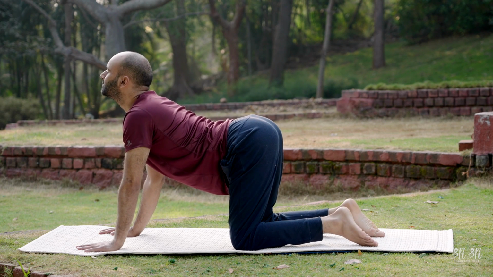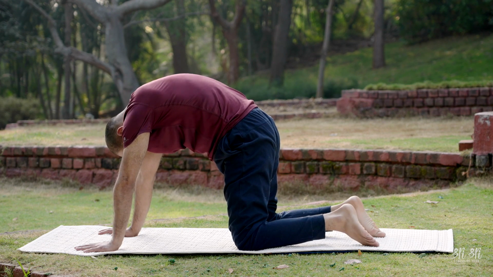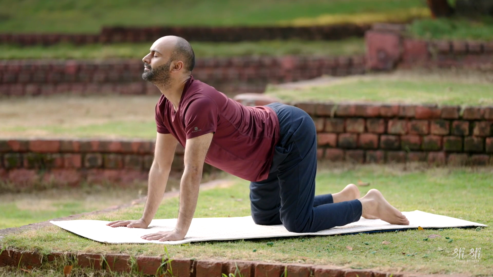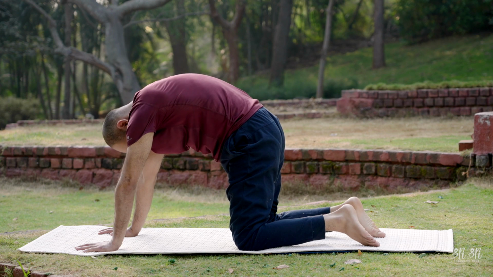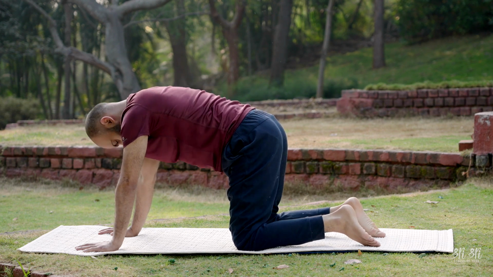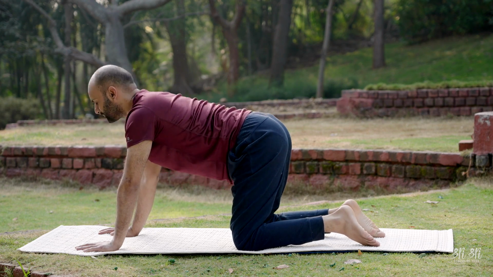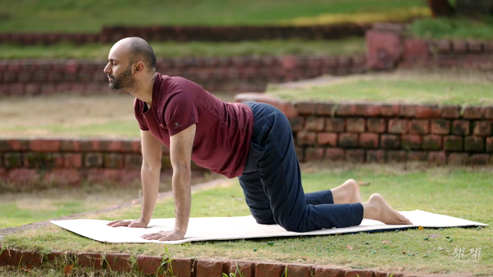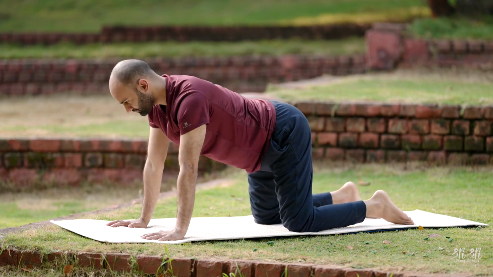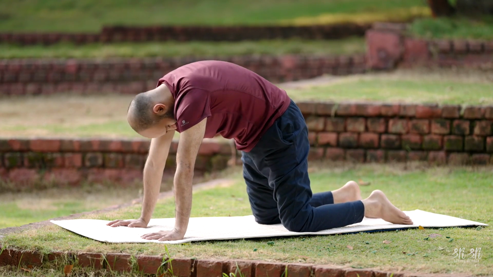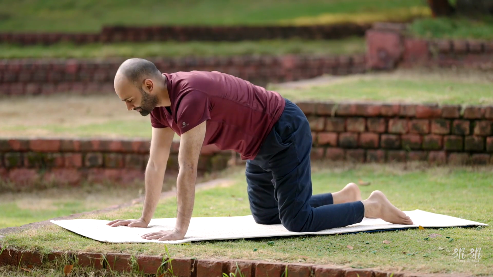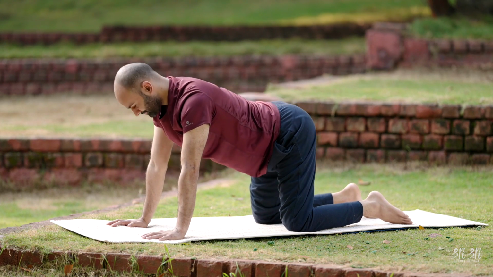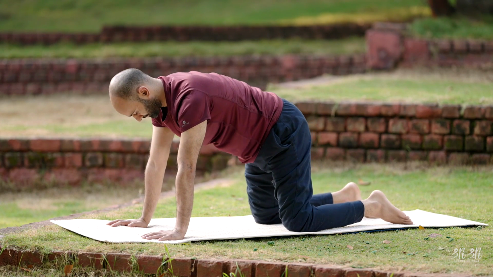Exhale, chin to the chest, raise your back. Inhale, look up. Exhale, chin to the chest. Inhale, up. Exhale, down. Let's do it dynamically a few times. And gently coming back to the neutral position.